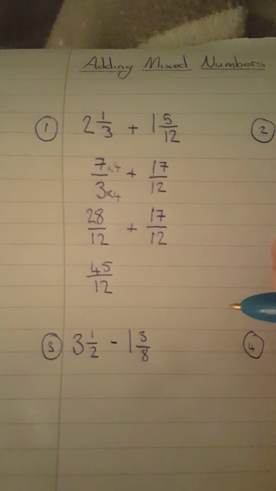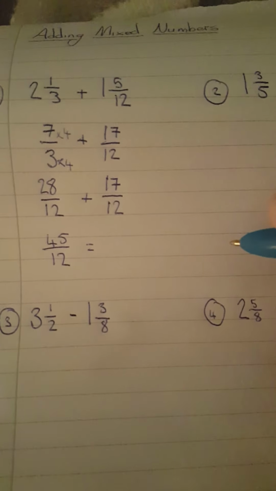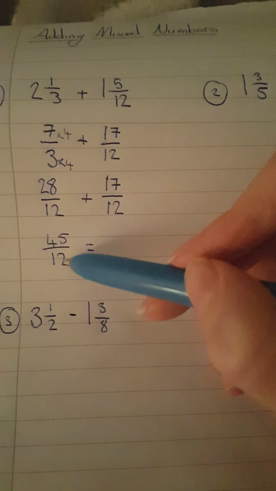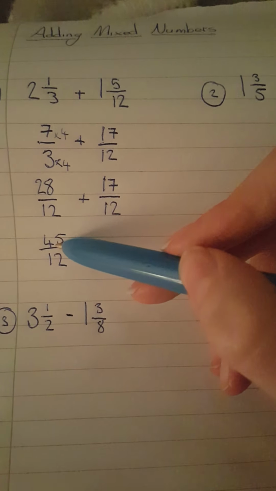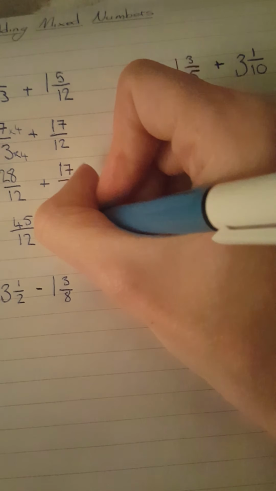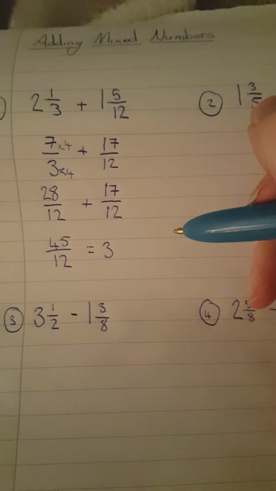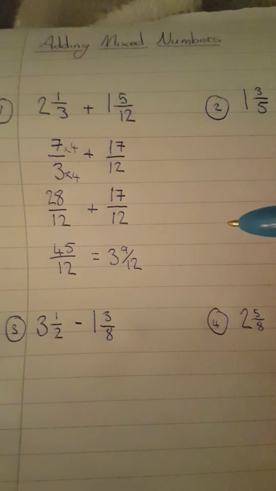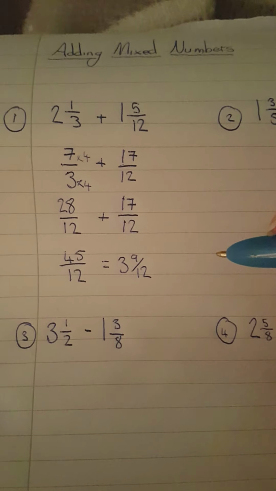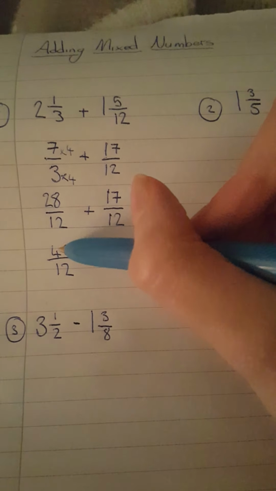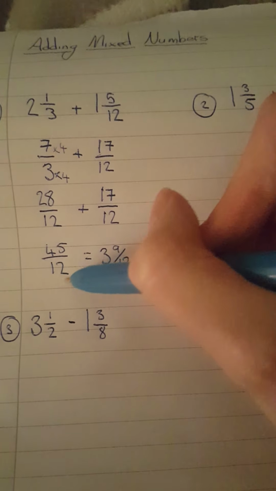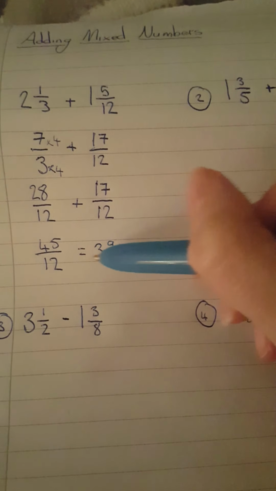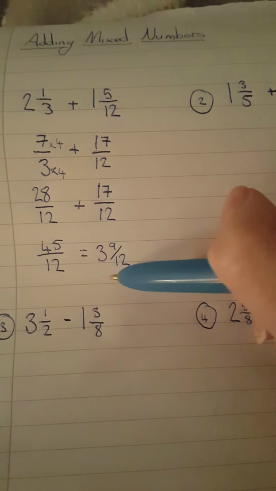Okay, 45 over 12. And my final step is I'm going to change that improper fraction back to a mixed number. So to do that, I see how many times does 12 go into 45? Right, it goes in 3 times, and it's got a remainder of 9/12. Okay, 3 and 9/12. Now for the moment, I'm quite happy if you just get to this stage, folks, and leave it as an improper fraction. But if you can take it a step further and change it to a mixed number, that would be great. Okay, let's probably look at another example here.